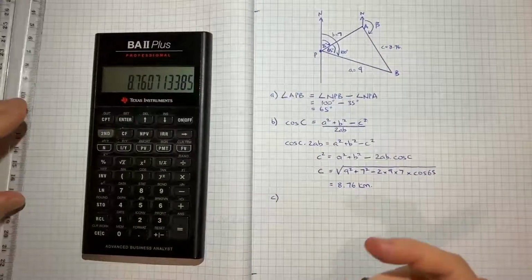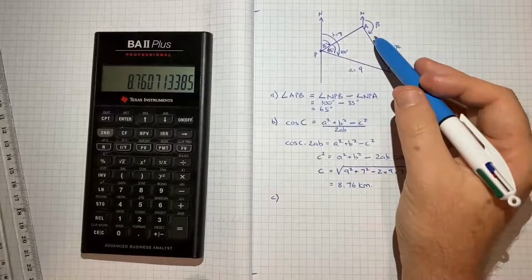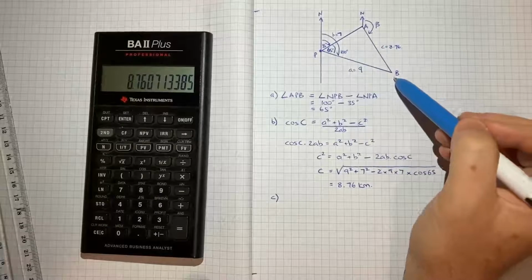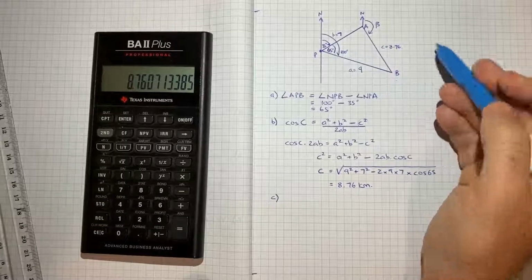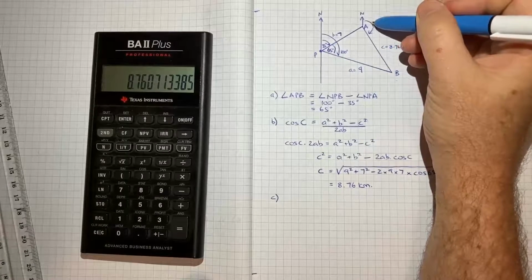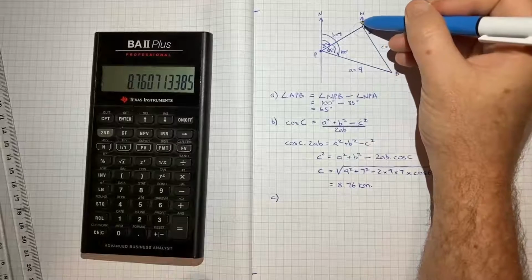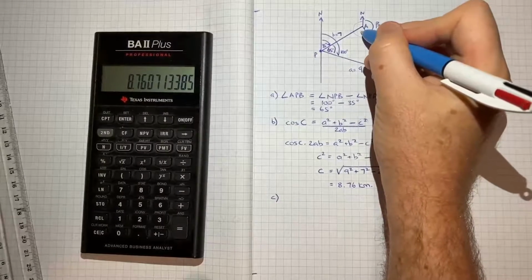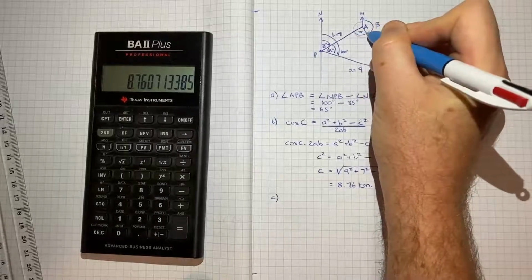What we can do is, we really need to fill in some of these gaps. Knowing that the total angle here will be 360 degrees, if I can work out this angle here, I'll just call that alpha.